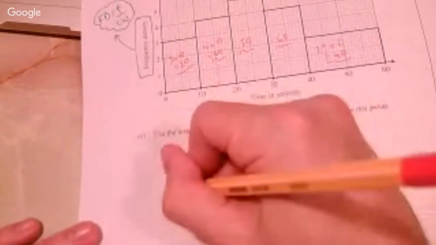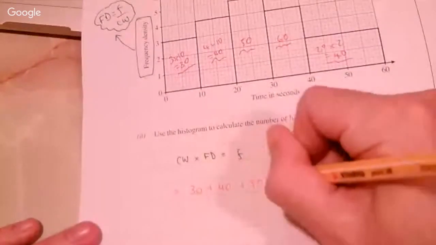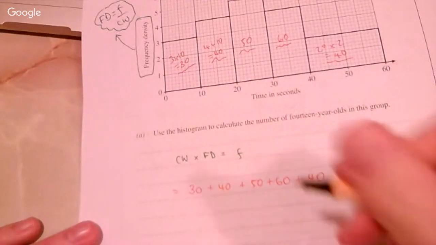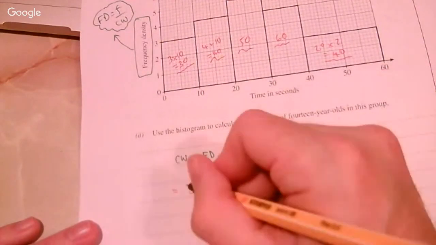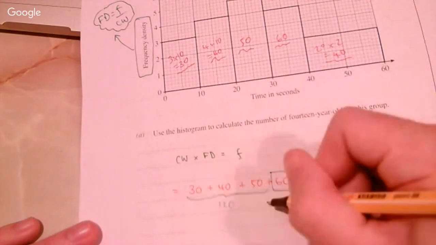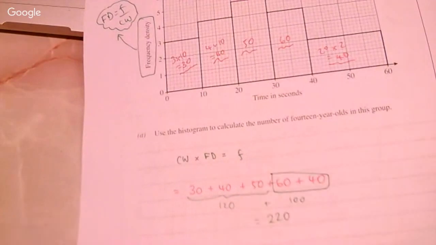To actually work out how many people there are altogether, I just need to add them all together. So I've got 30, add 40, add 50, add 60, add 40. Now if it was me, I'd just be looking for little number bonds. So I can see that's 100, and then 30 and 40, 70, add the 50 is 120. So it's 120 plus 100, which is 220 people. Okay.